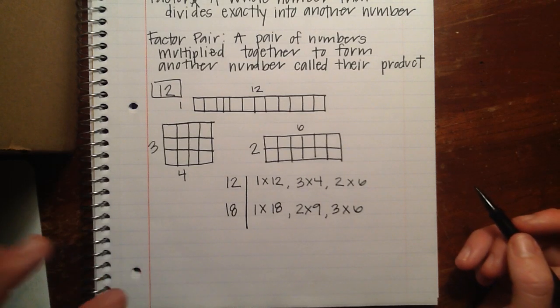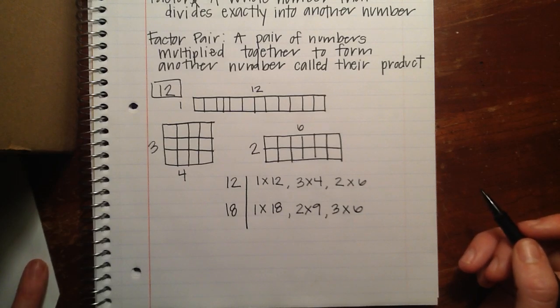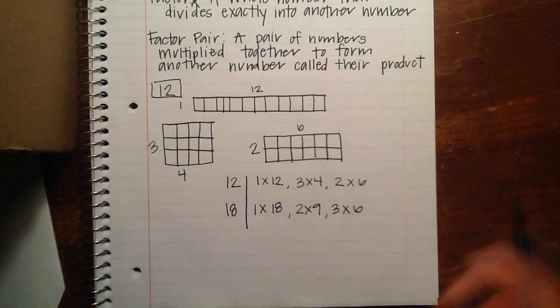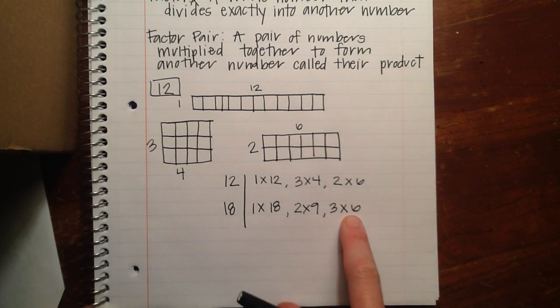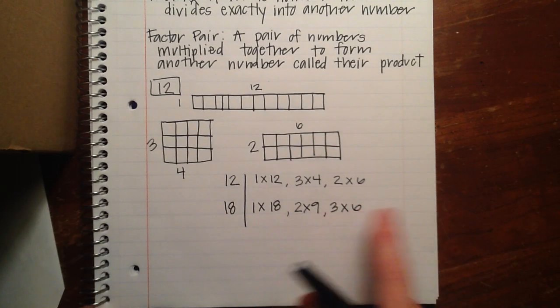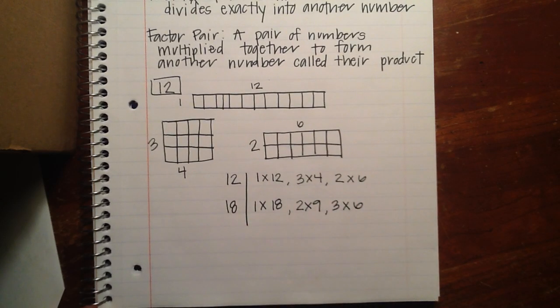Does 4 times anything equal 18? No. Does 5 times anything equal 18? No. And then we know that 6 times 3, so I don't need to write 6 times 3 because that would be basically repeating again what we have. So these would be some factor pairs for 18.